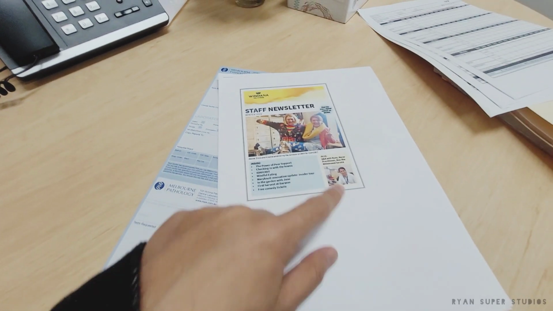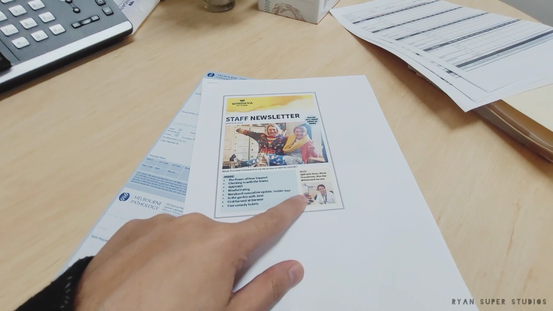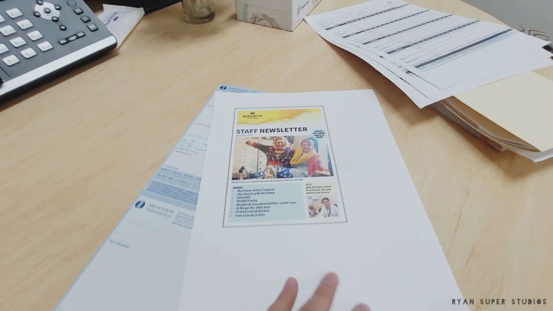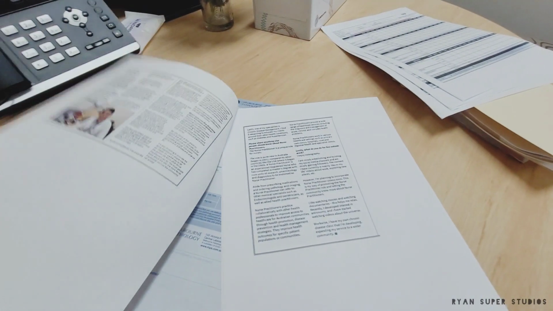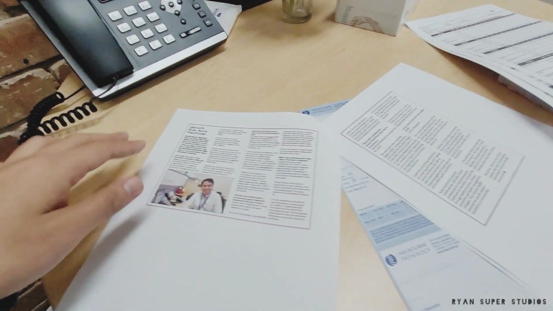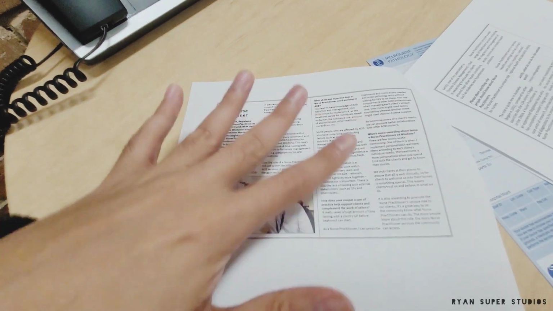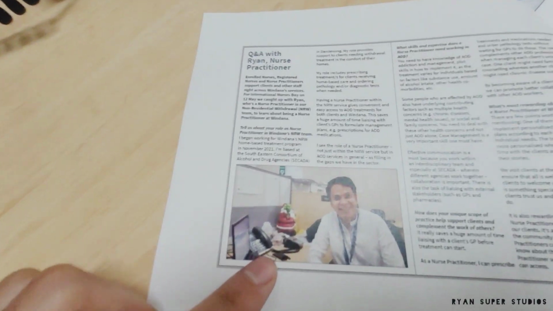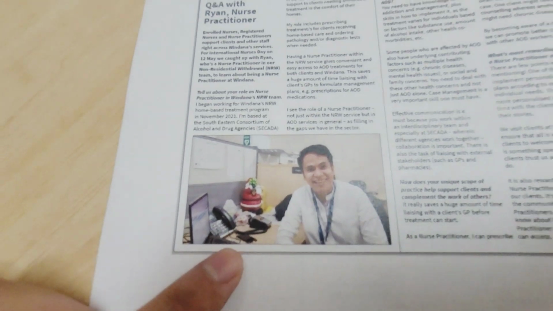I'm so excited because that is me. They've also featured me in the staff newsletter, in the work that I do for them and for the patients that we serve. They've asked me questions and I've answered them, and that is me. Can you recognize that face? That is me. I'm not too busy today, that's why I've got plenty of time to record videos. Mind you, if I'm busy, I'll also record videos, but not as much as today.